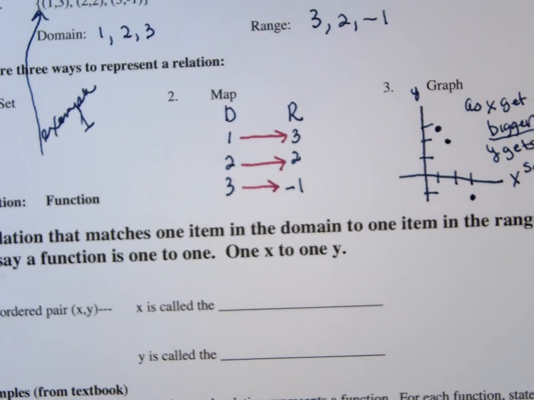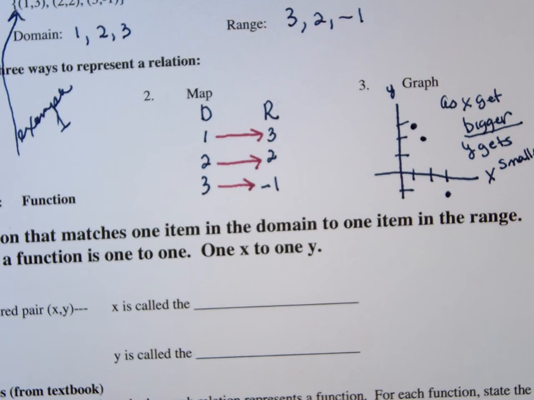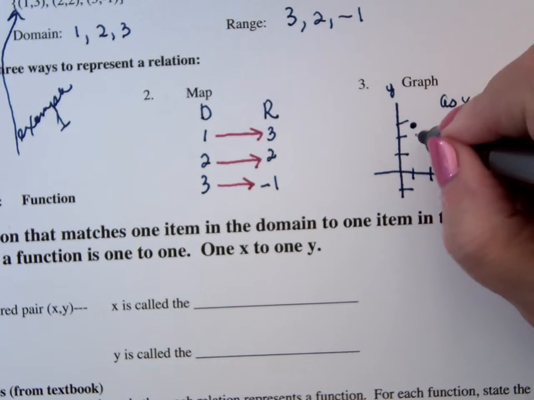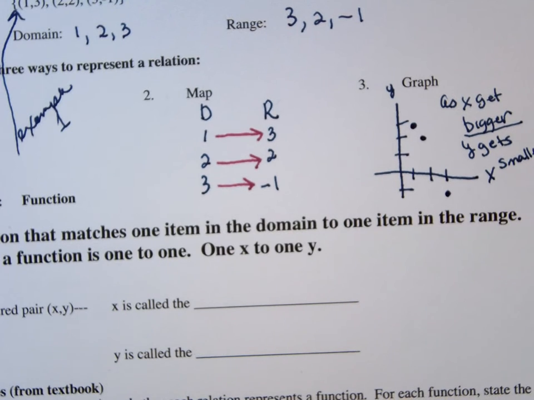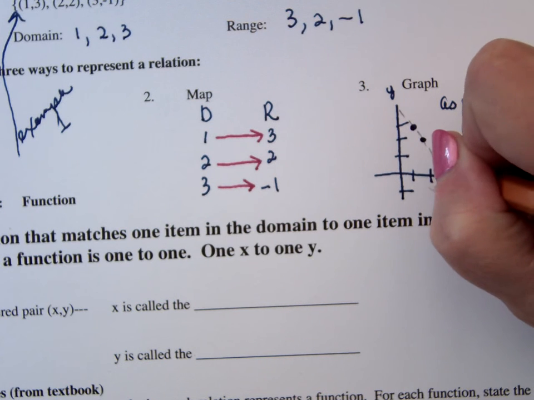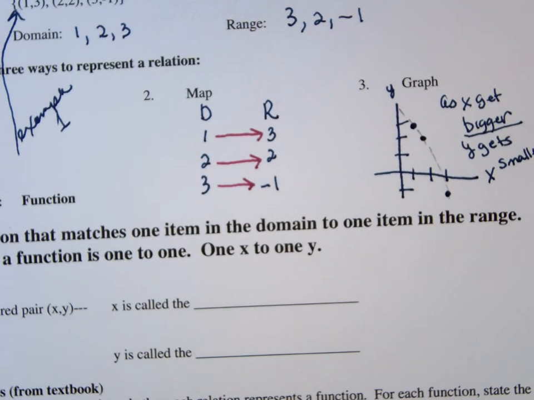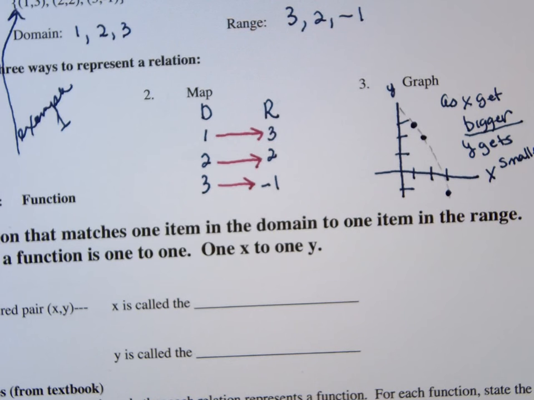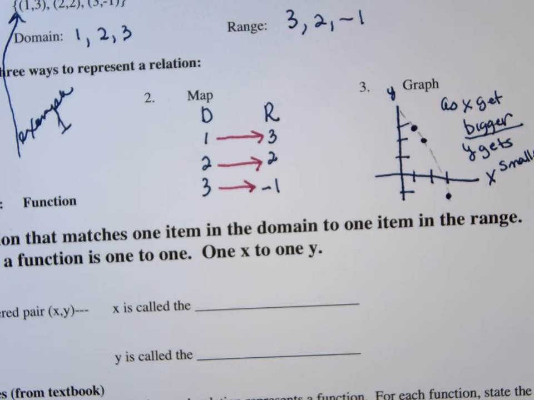So it's a picture of the relationship, and we can say all kinds of things about it. You notice this is not a line. If I connect the dots, you notice that essentially they don't form a line. It looks like it's going to be more curved. So you can't find the slope because it's not a line.